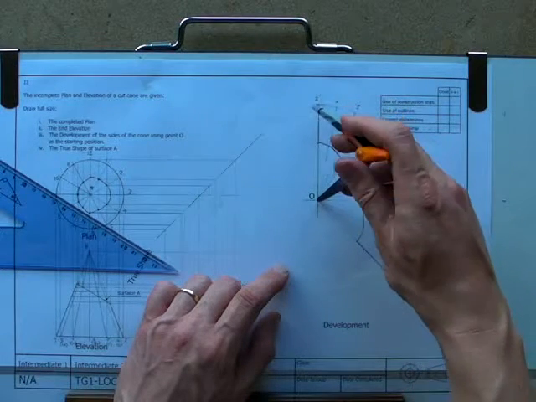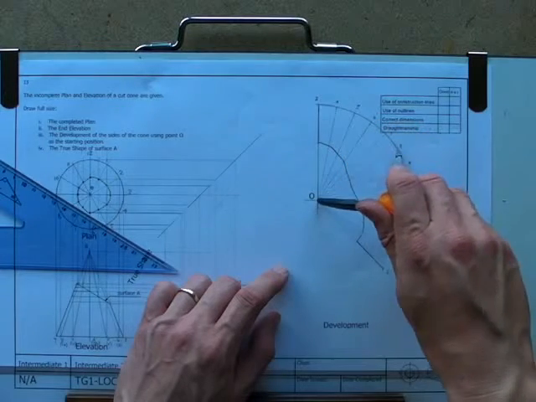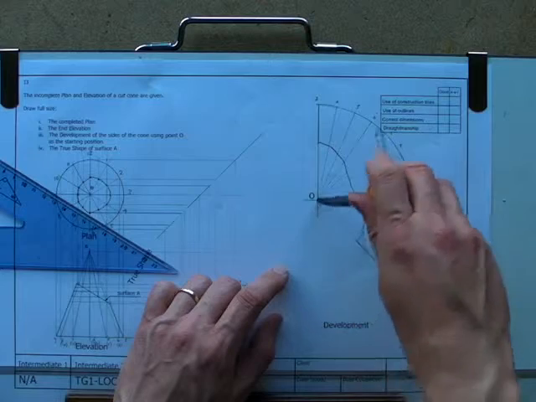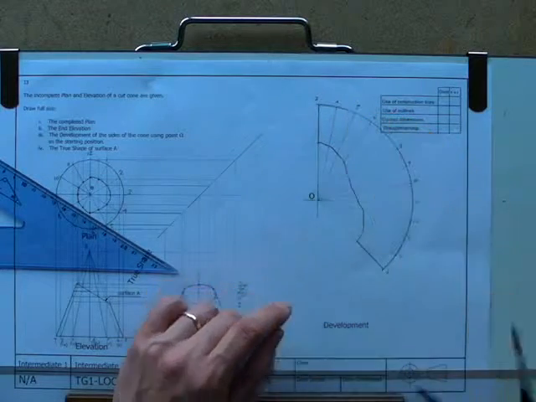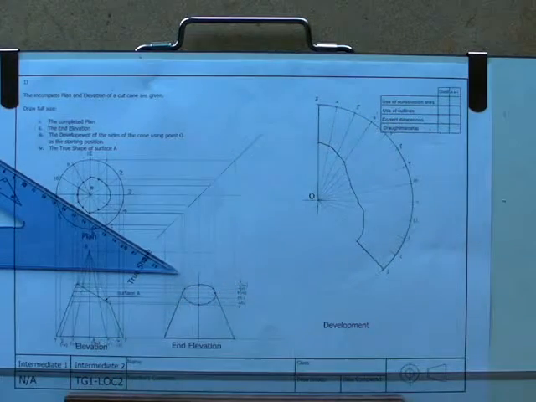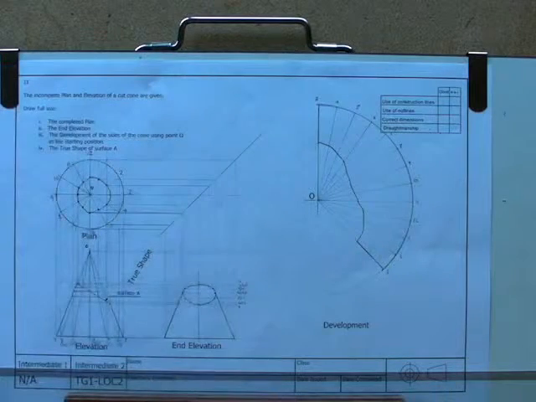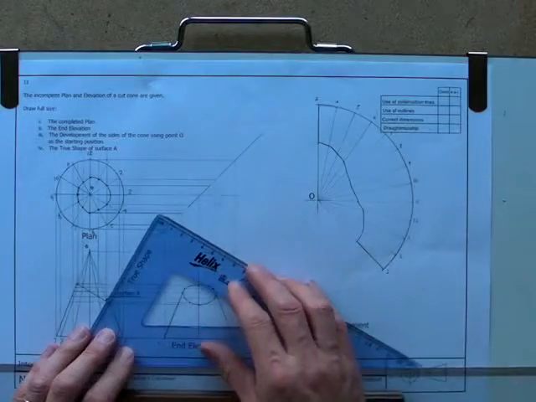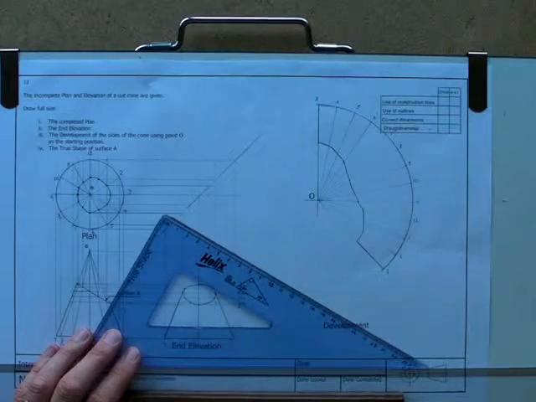Can be a wee bit difficult because the thing is really precise, but that's good enough for me. Okay, and that's the development done. Right, finally we're going to do the true shape, and I'll do that in the next video.